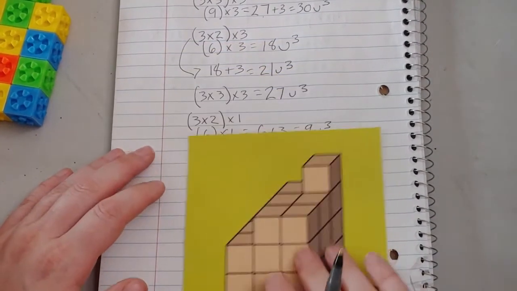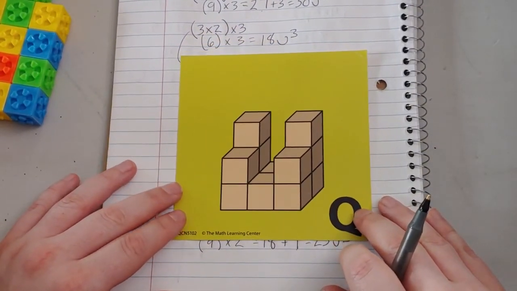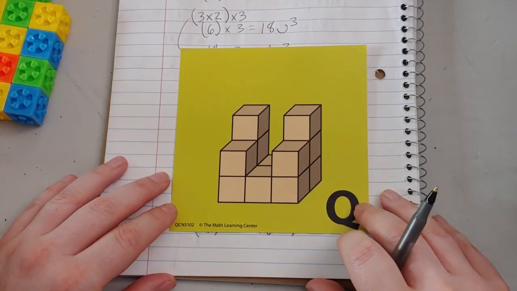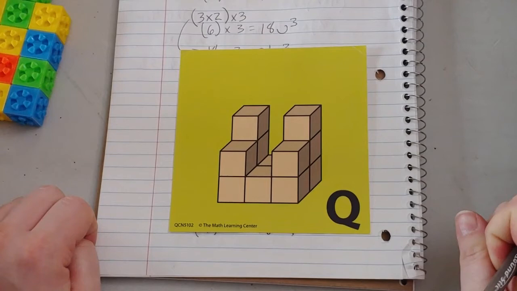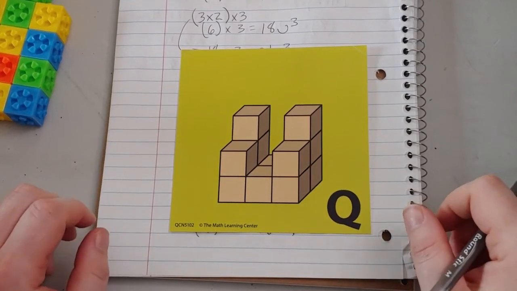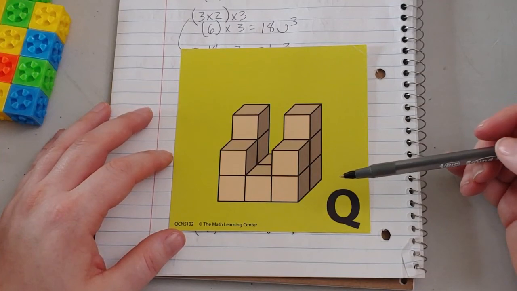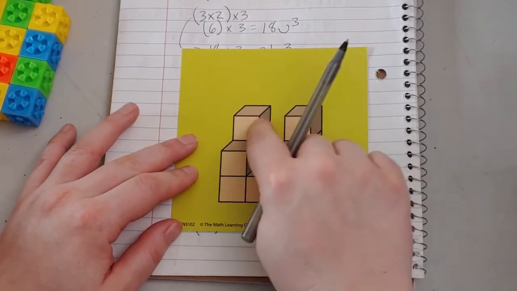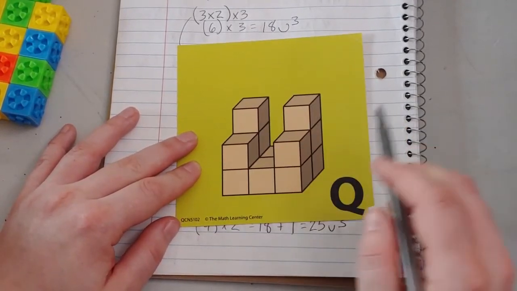All right, you ready for your last one? There it is. How are you going to solve it? This one is probably easiest to just count. Or you could take these top 2 and fill in the gap here, and then you'd have a 3 by 2 by 2.